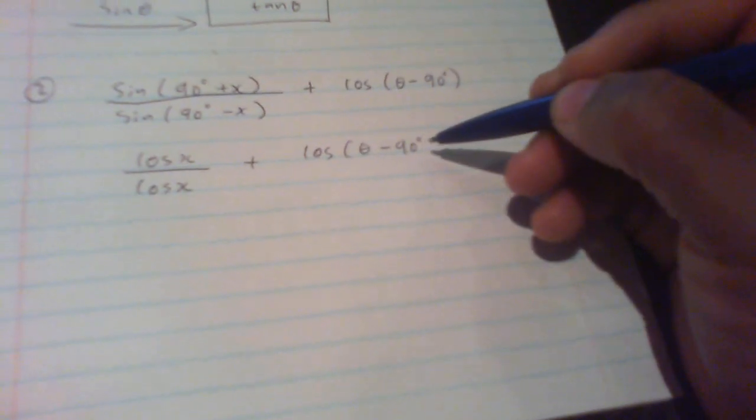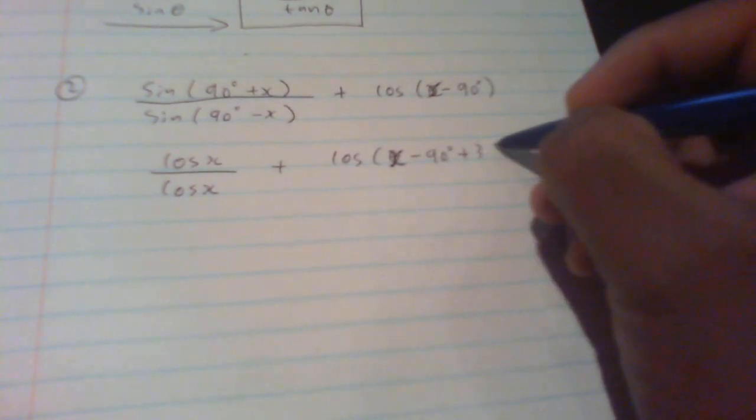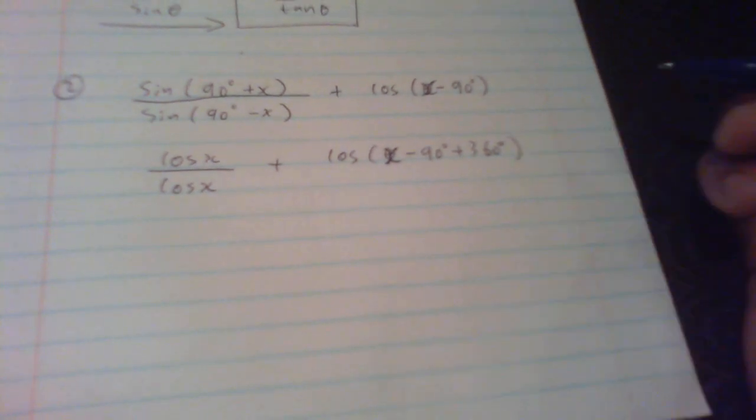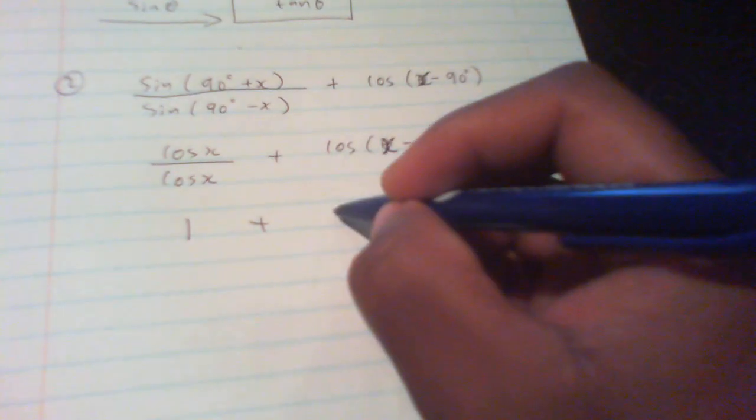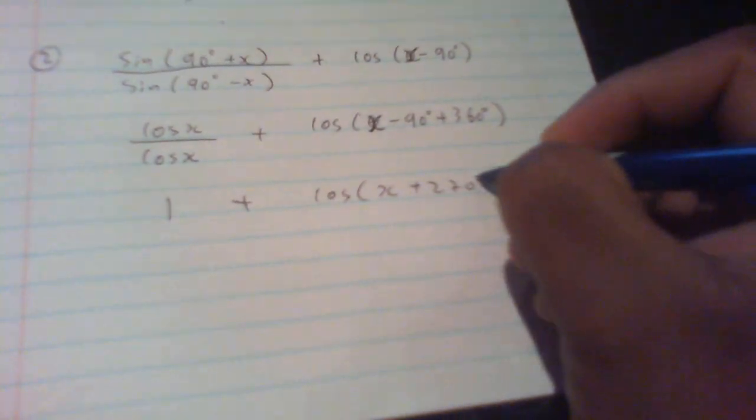I don't want the minus, I don't want the negative. So whenever I have a negative, theta minus, not even theta, sorry, it's supposed to be x, because I'm dealing with x. So now what I'm going to do is say plus 360, and this will obviously now be 1 plus cos of x plus 270.